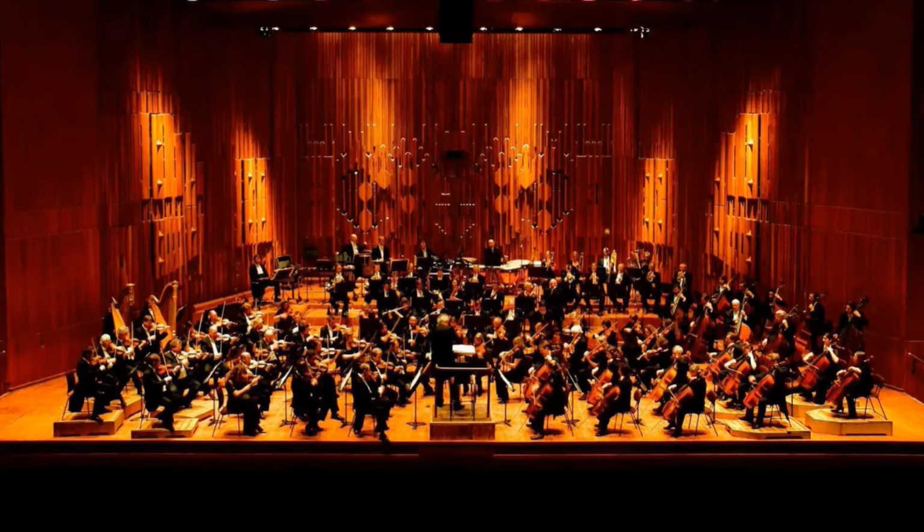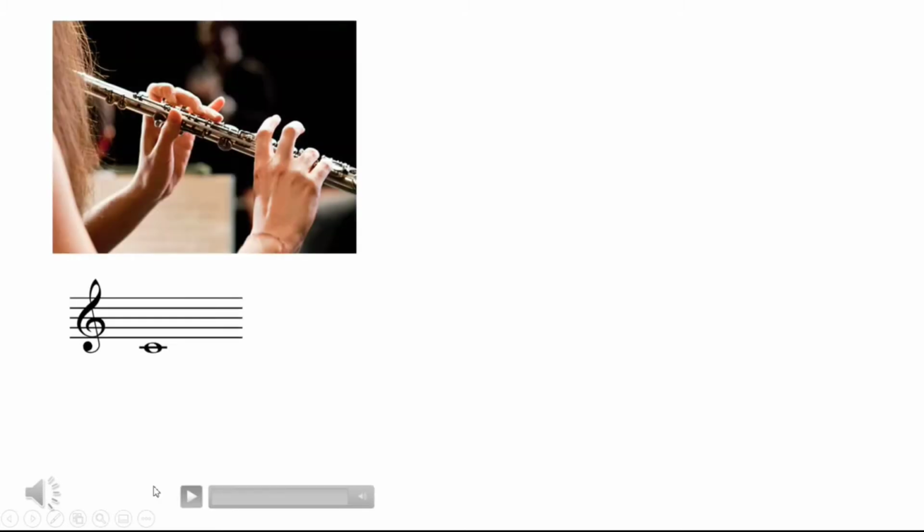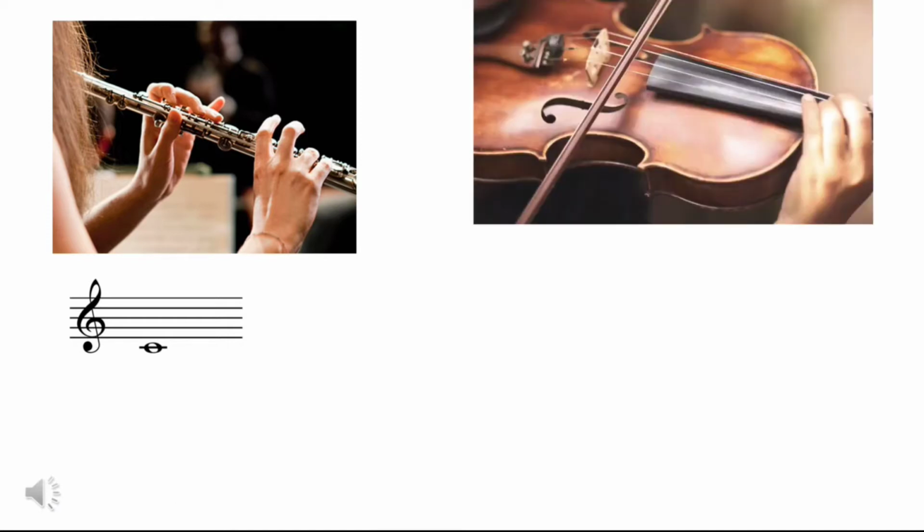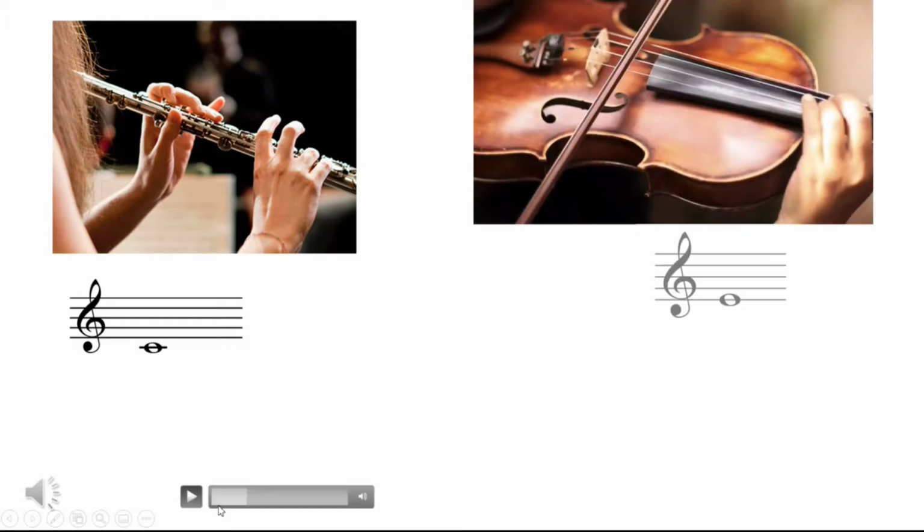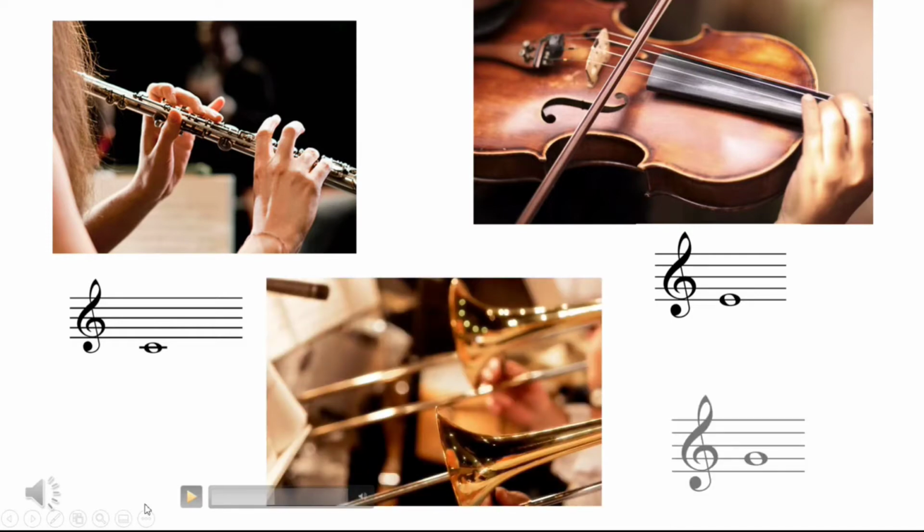I want you to think of an orchestra. Imagine that the flutist is playing a C. The violinist is playing an E. And the trombonist is playing a G. Now imagine that their individual parts are being played together. Harmony is created.